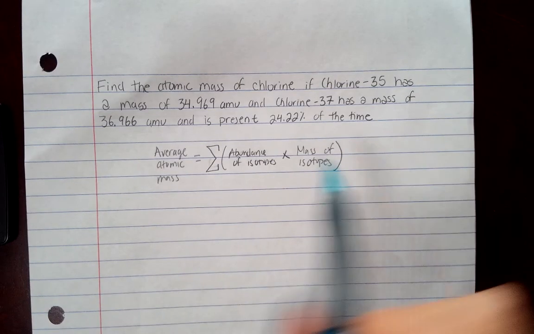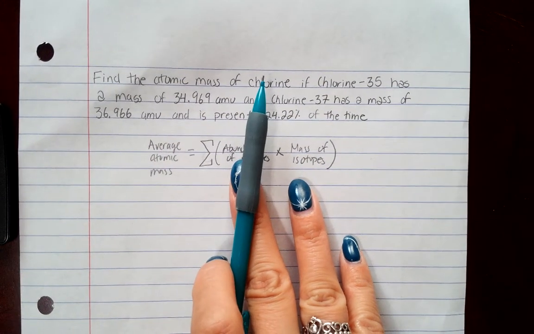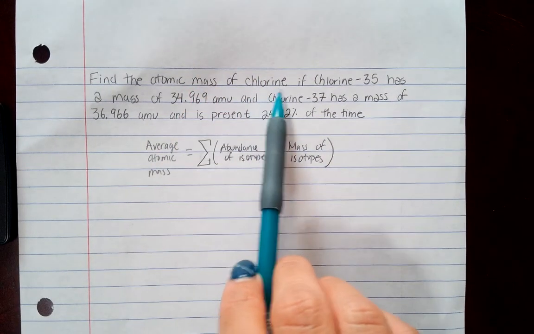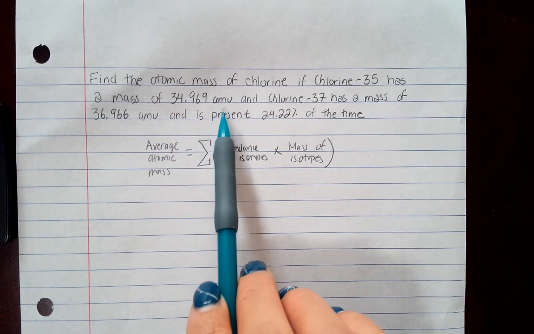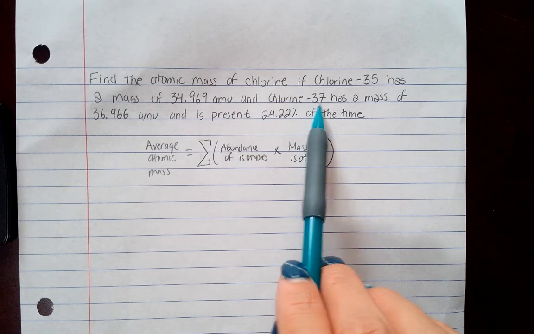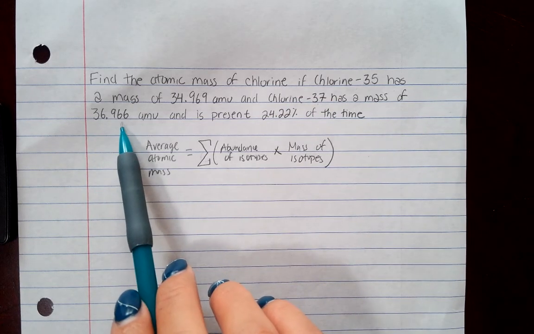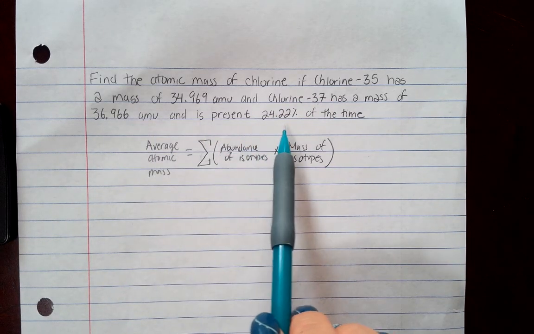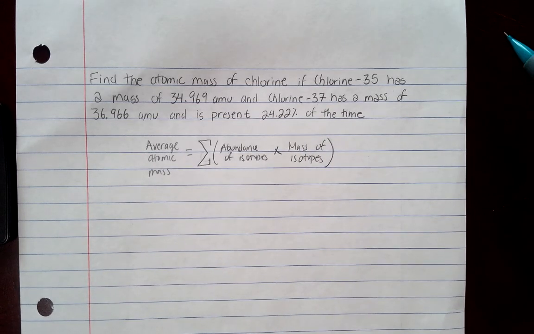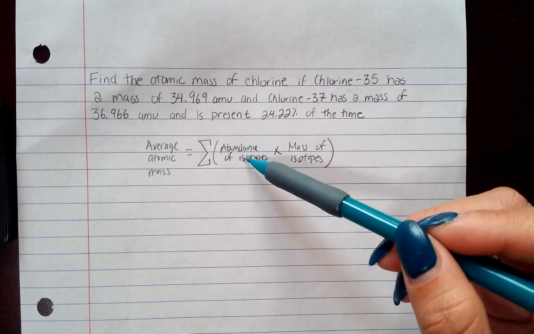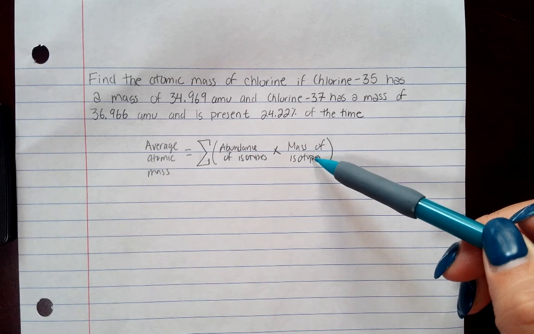All right, so when you have a problem like: find the atomic mass of chlorine if chlorine 35 has a mass of 34.969 AMU, and chlorine 37 has a mass of 36.966 AMU and is present 24.22% of the time. For every single isotope, you need an abundance so you can multiply it times the mass.